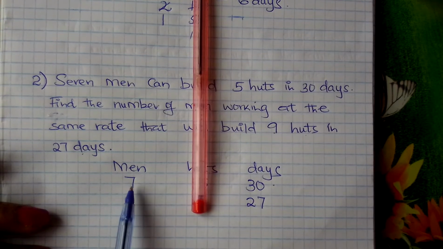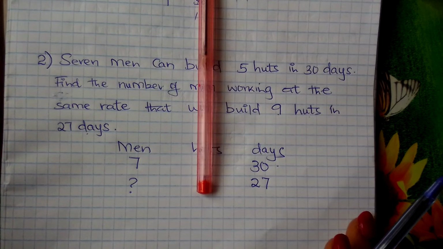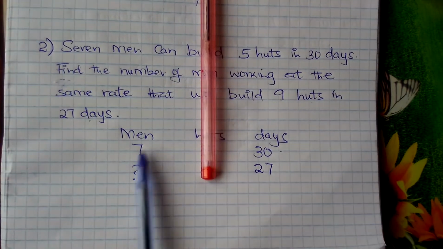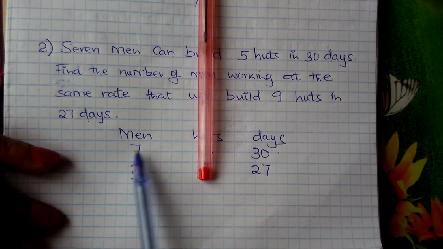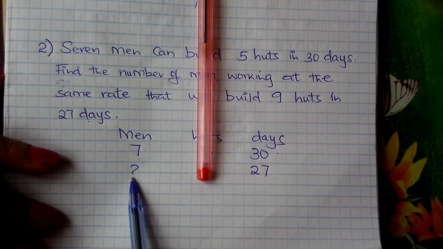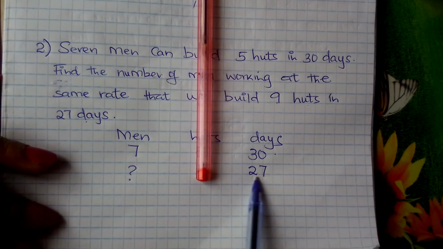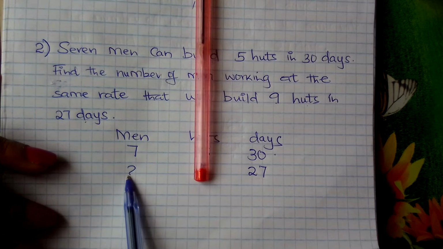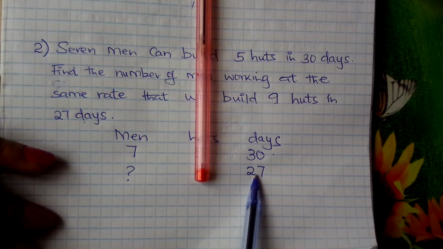So you say 7 men can build some huts in 30 days. How many men will build the same number of huts in 27 days?